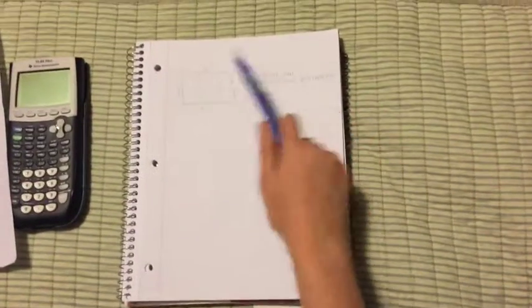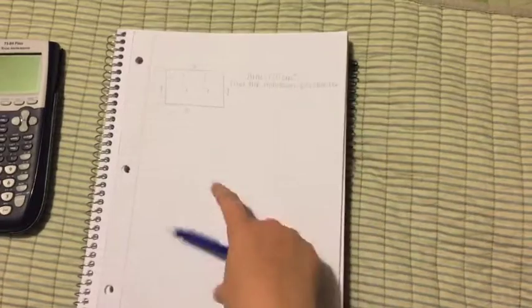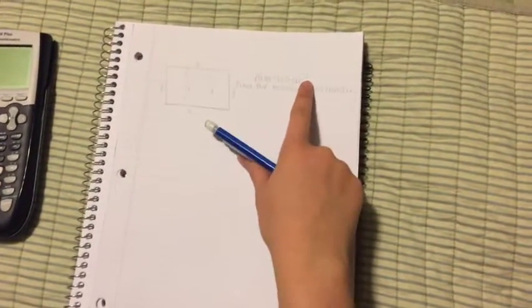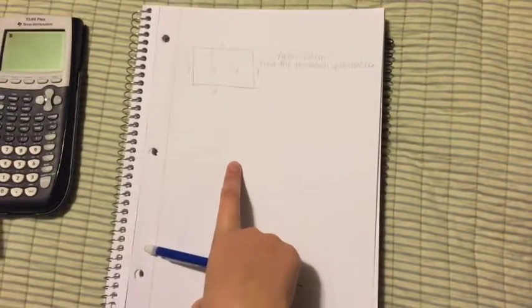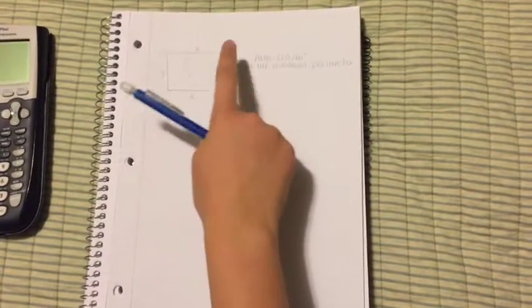Okay, so today we are going to be doing an optimization problem. I've got this problem set up here. We've got a rectangle, and we're going to be finding the minimum perimeter of this rectangle. We've been given the area, right? It's 120 centimeters squared. But we're going to be finding the perimeter of this rectangle with the different sections in it too.